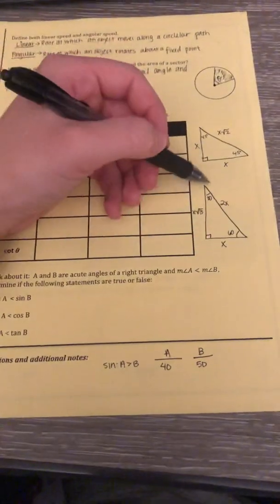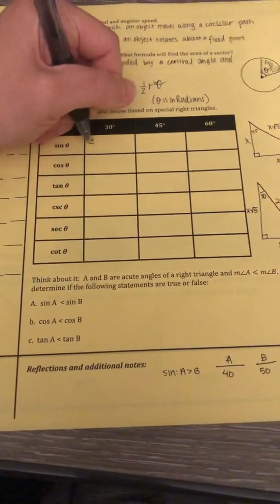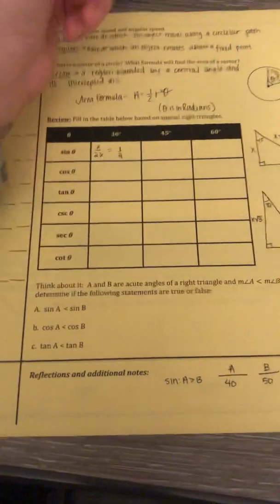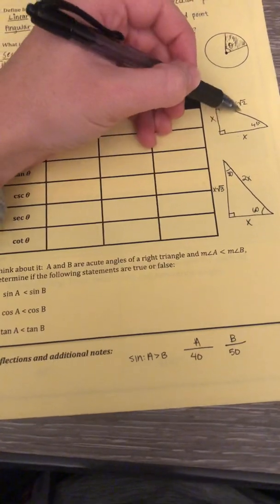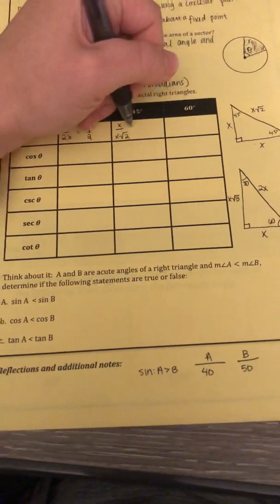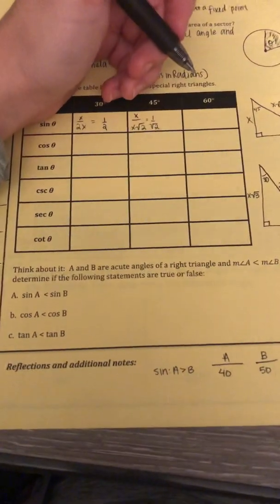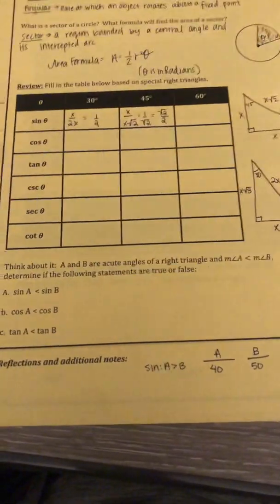So sine of 30, which is opposite over hypotenuse. If we go to 30, opposite is x, hypotenuse is 2x. So it would be x over 2x, simplified is going to be 1 over 2. All right, 45 degrees, opposite over hypotenuse, x over x times the square root of 2 gives me 1 over the square root of 2. And of course, we need to get rid of the square root in the denominator. So once we do that, we would end up with the square root of 2 over 2.